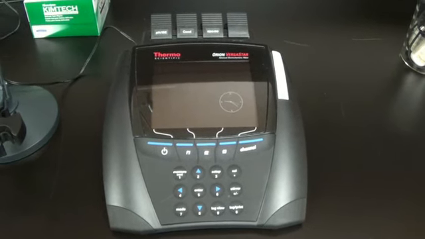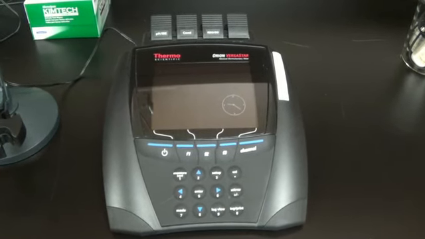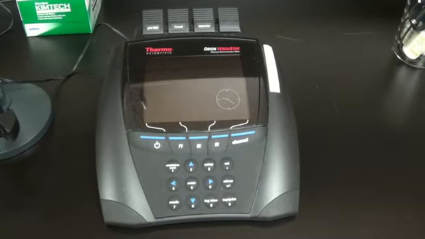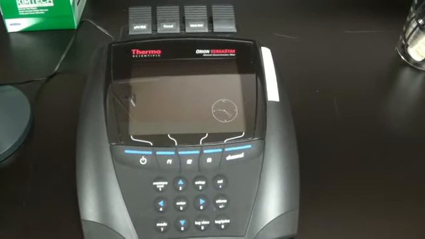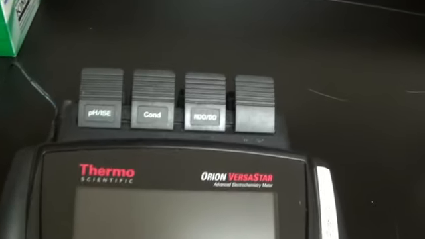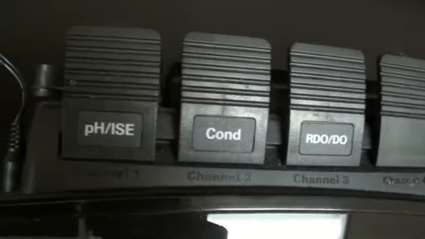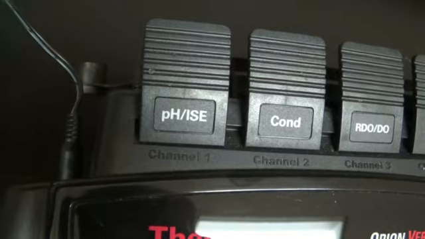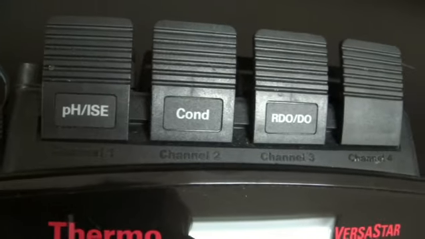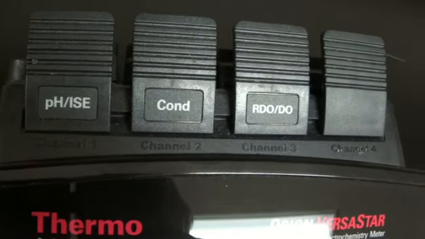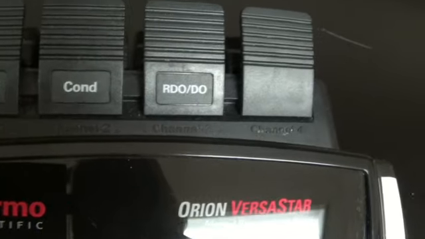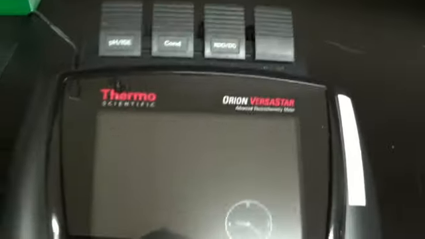This is a brief introduction to the Orion Versastar meter. It is set up to run different probes in the lab. Our meter can run different things at the same time. We have 4 different channels here. Channel 1 is set up for ISE or pH. Channel 2 is set up for conductivity. Channel 3, dissolved oxygen, and then we just have a blank in the last spot.